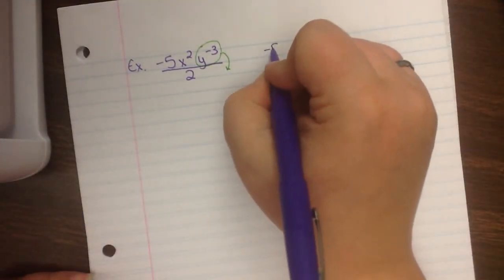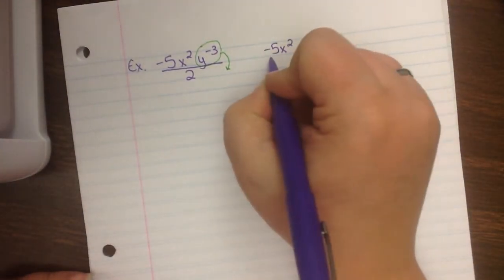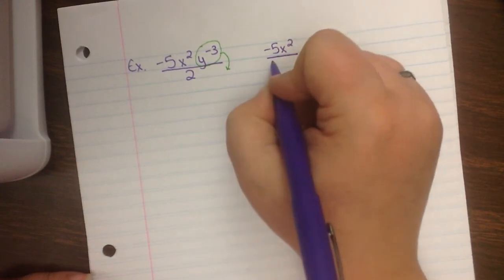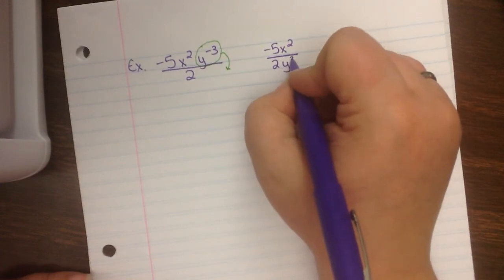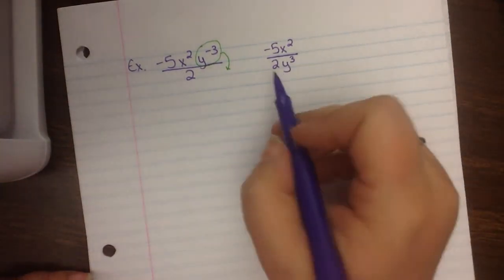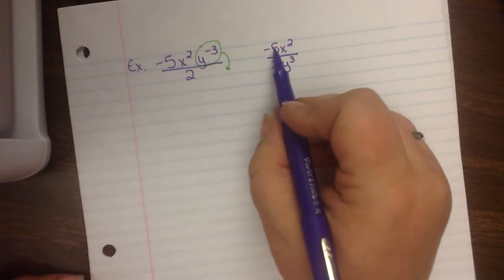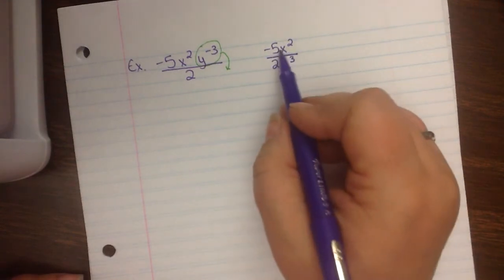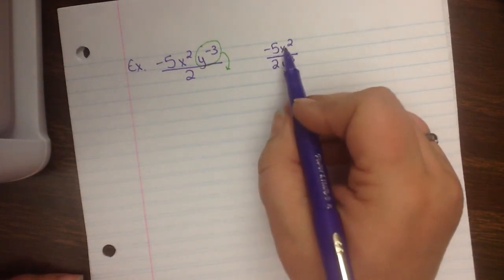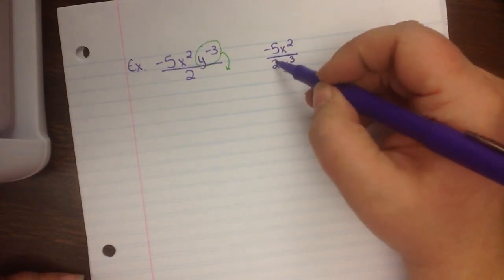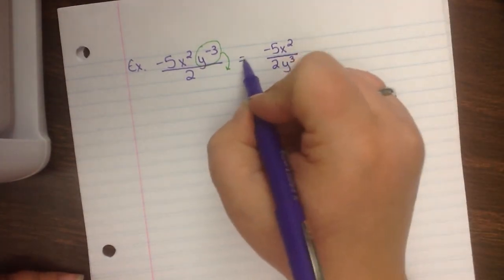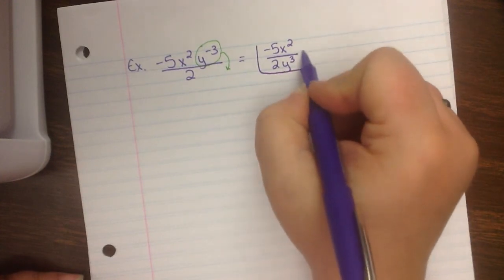So I'm going to have negative 5x squared divided by 2y, and now that I've moved it, the exponent changes signs. It's okay to have a negative 5 because it's not an exponent, and I can't multiply those. Can I simplify negative 5 over 2? I can't. So this actually is done.